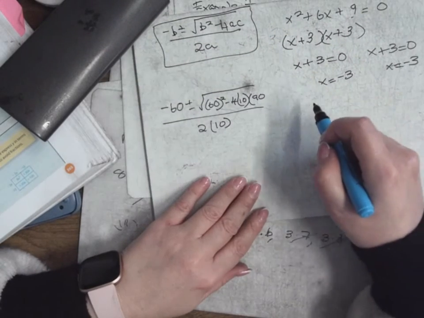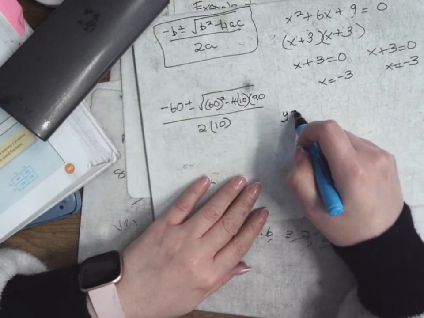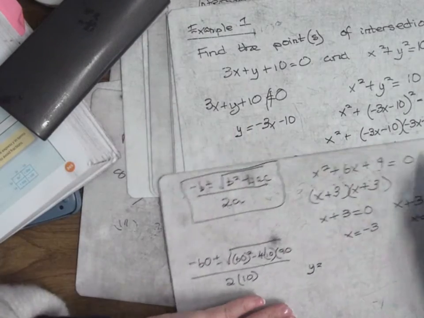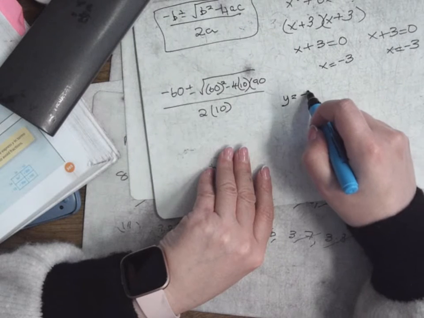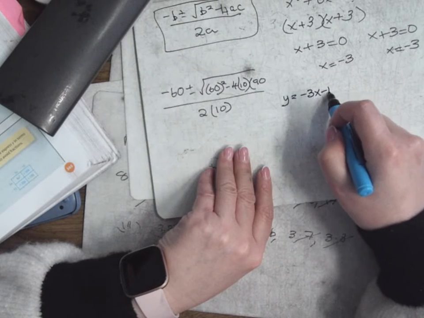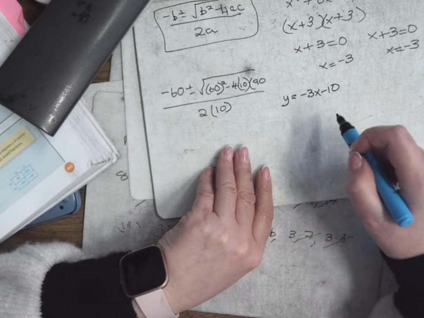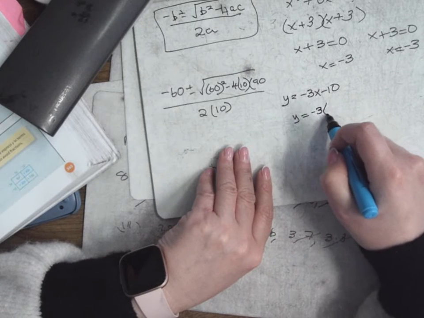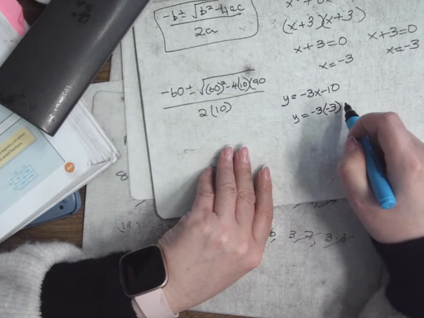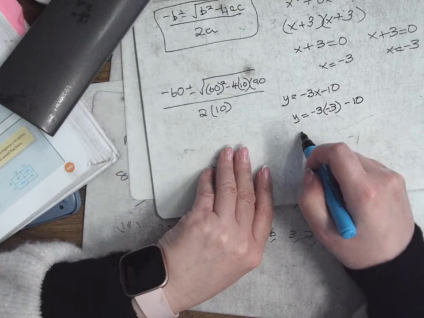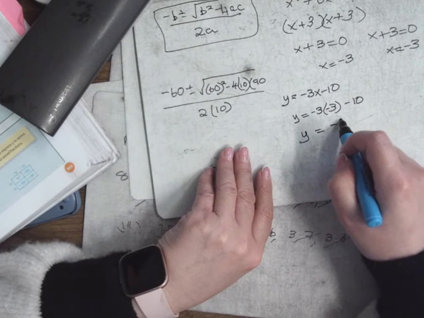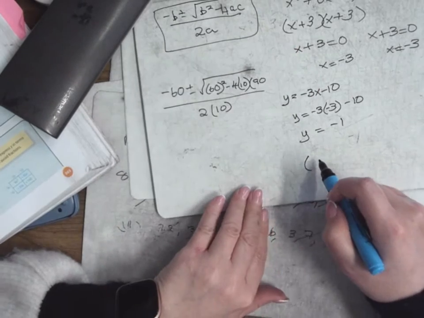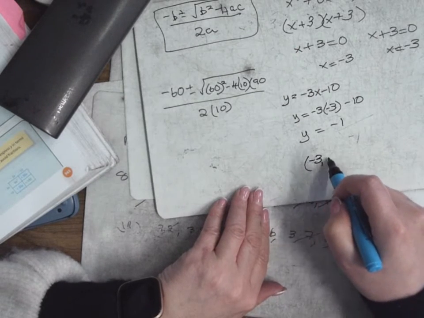Right? I need to get a matching y, so I go back up to my linear equation, which is the line. So I know y is minus 3x minus 10. So everywhere I see an x, I'm going to put in a minus 3. So y equals minus 3 times minus 3 minus 10, which turns out to be minus 1. Okay, so my point of intersection is x is minus 3, y is minus 1.